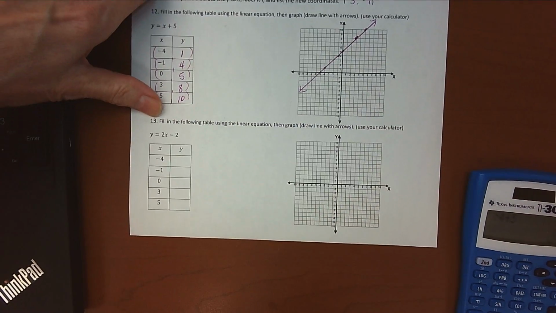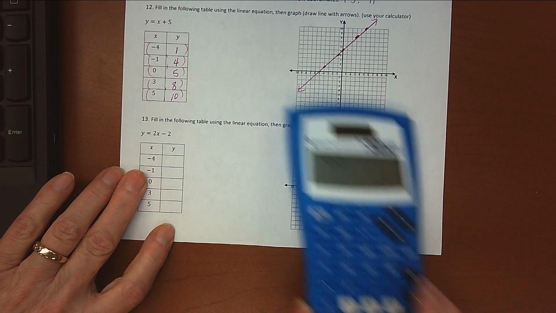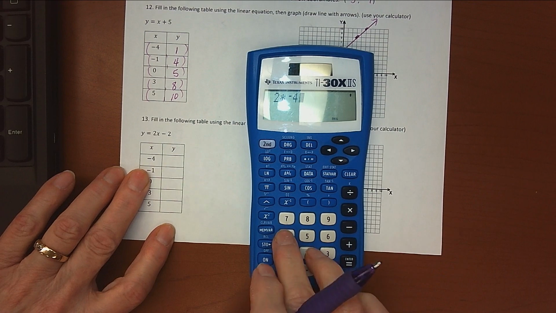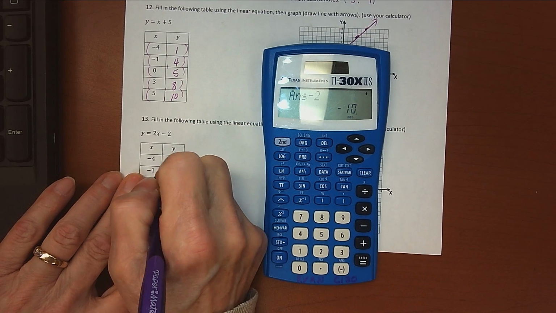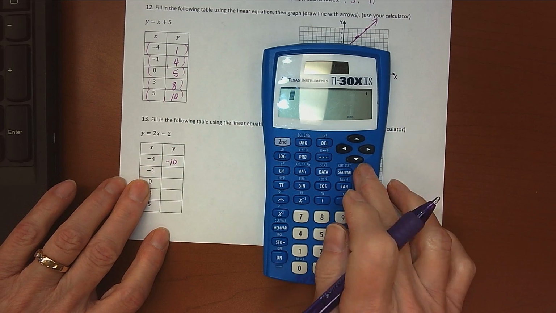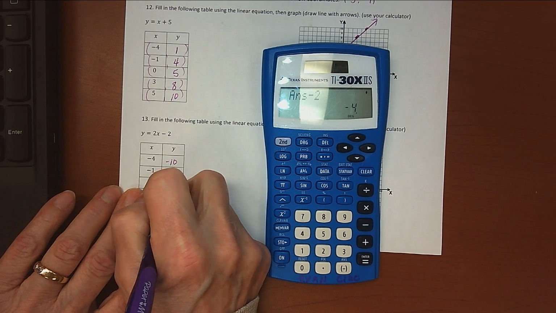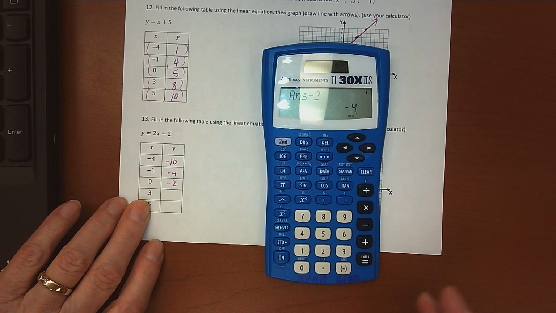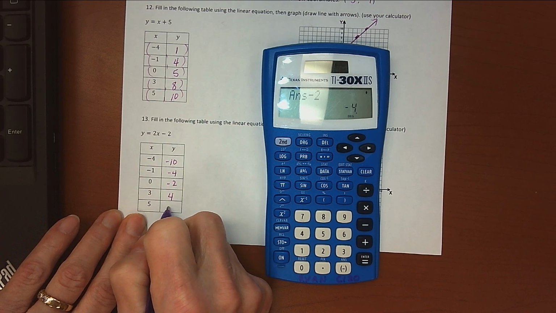Next one. y equals 2x minus 2 for negative 4. Using a calculator, we've got 2 times negative 4 minus 2, and so we see that we are at negative 10 there. 2 times negative 1 minus 2, you can see we're at negative 4 there. 2 times 0 is 0, minus 2 gives us negative 2. 2 times 3 is 6, minus 2 is 4. 2 times 5 is 10, minus 2 is 8.